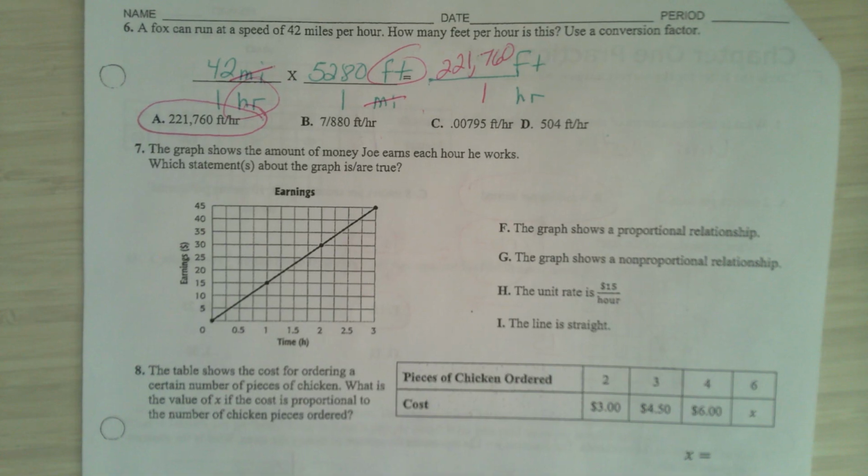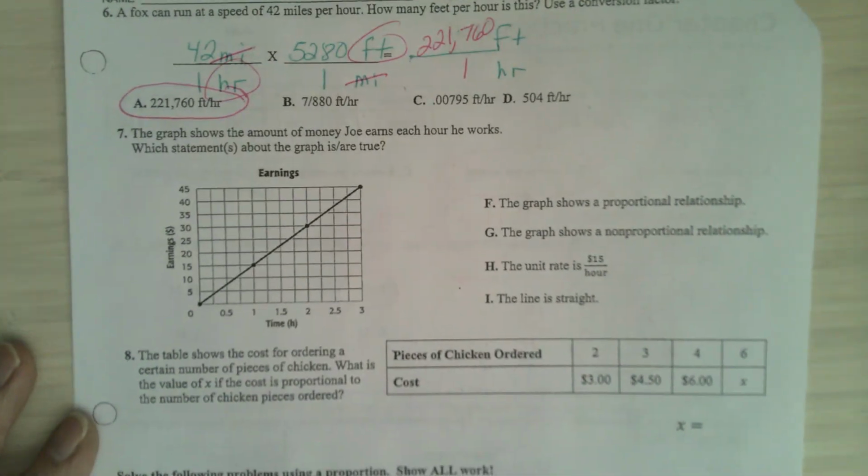Okay? In problem number 7, the graph shows the amount of money Joe earns each hour he works. Which statements about the graph are true? Now be careful on your test tomorrow, because if I recall correctly, sometimes they ask for which ones are true and which ones are not true. So read carefully. Some of you have your Chromebooks open. Please close your Chromebook so I know you're paying attention.